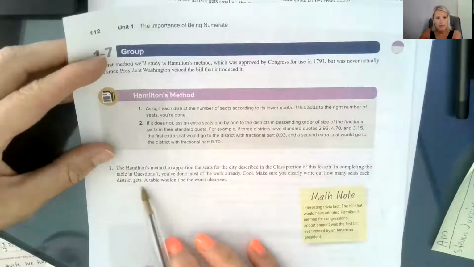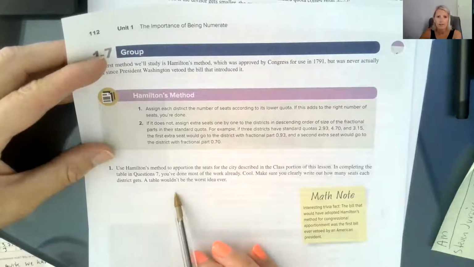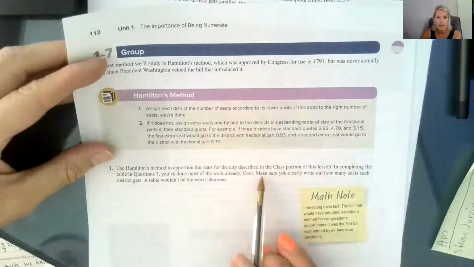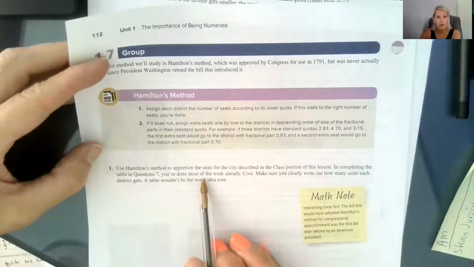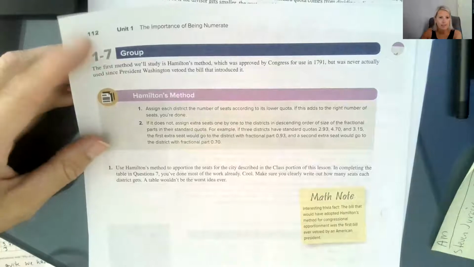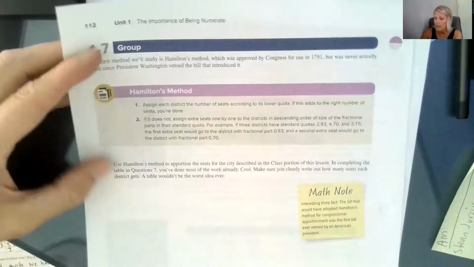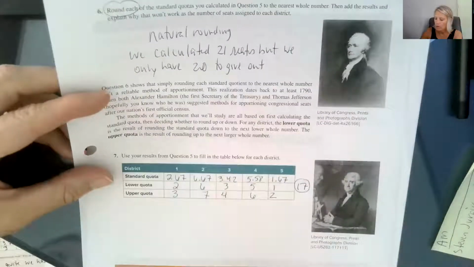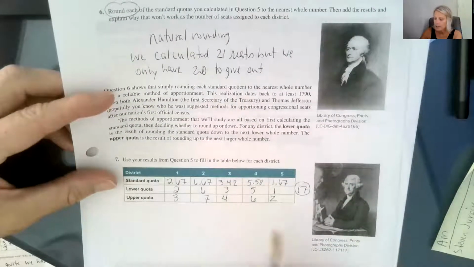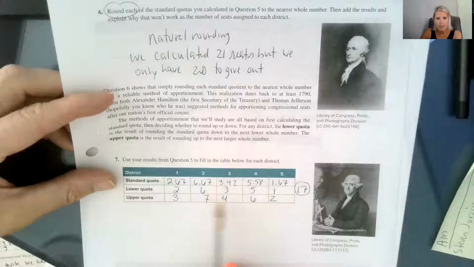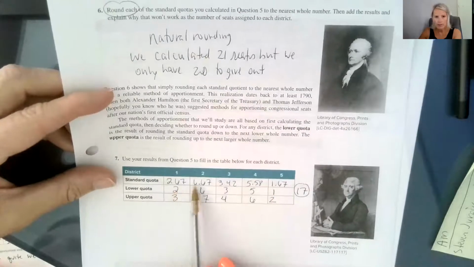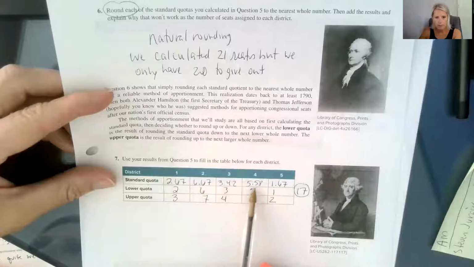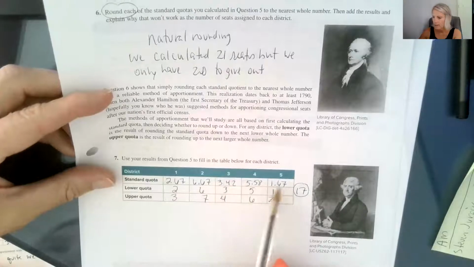So it says use Hamilton's method to apportion the seats for the city described in the class portion of this lesson. In completing the table in question 7, you've done most of the work already. Cool. Make sure you clearly write out how many seats each district gets. A table wouldn't be the worst idea ever. Well, we've already created a table. So we have 3 seats to give, and we have to decide by the highest decimal part. So this has 0.67, 0.67, 0.42, 0.58, and 0.67.